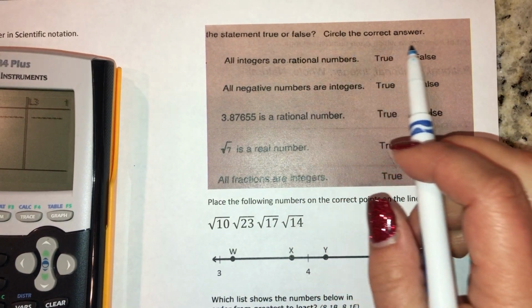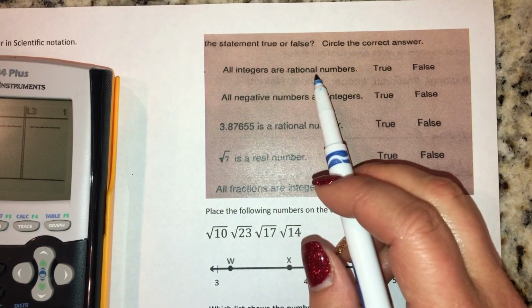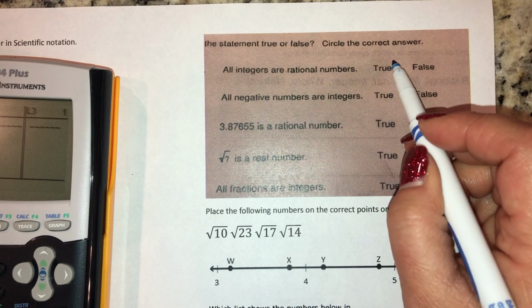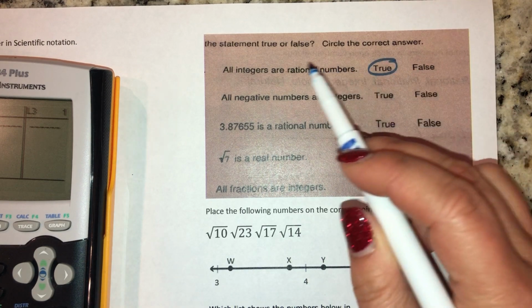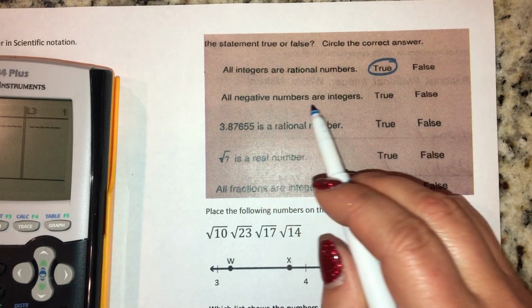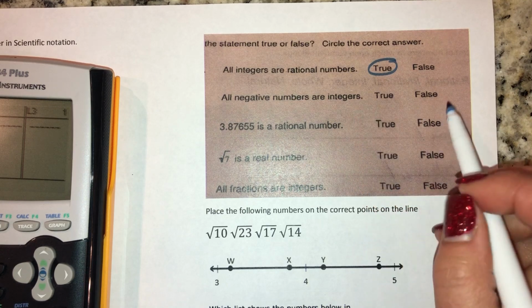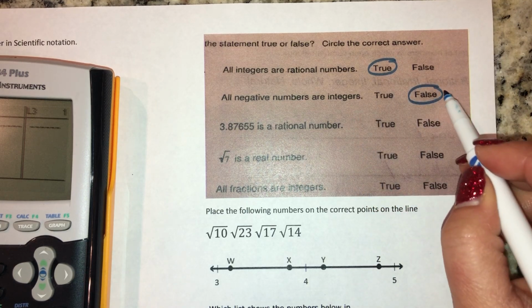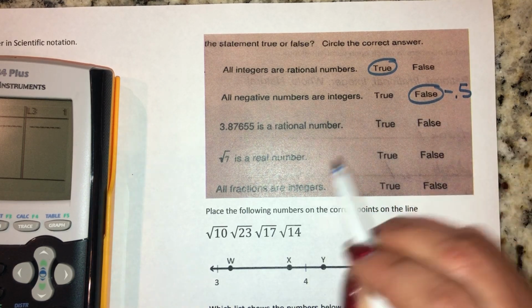Which statement is true or false? All integers are rational numbers. That is true. If it's an integer, it is also rational. All negative numbers are integers. That is false because you could have something like negative 0.5. That's not an integer.